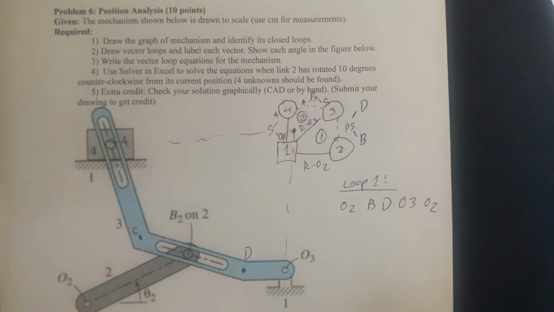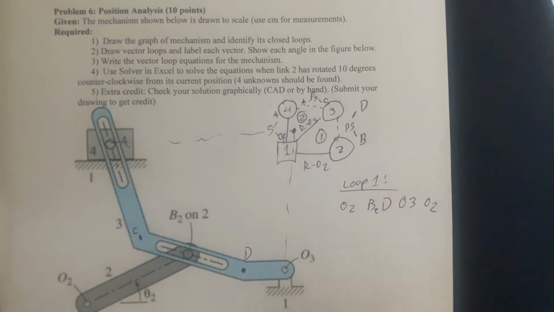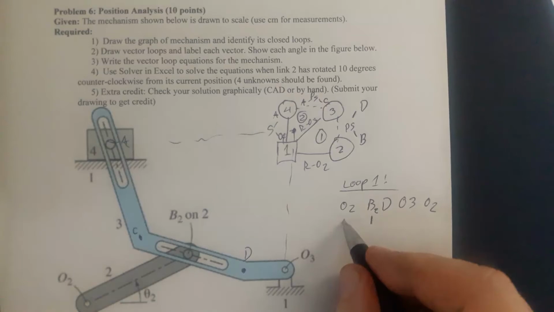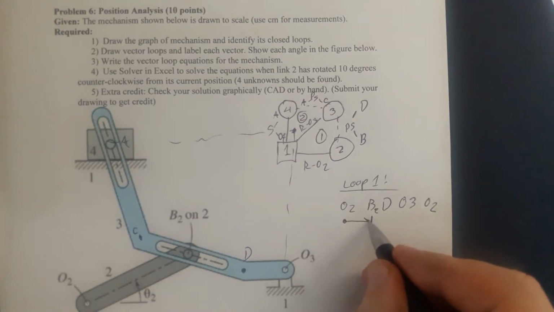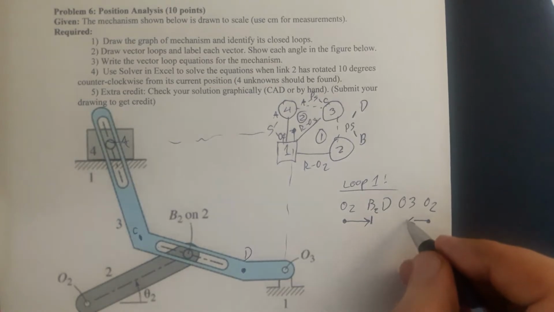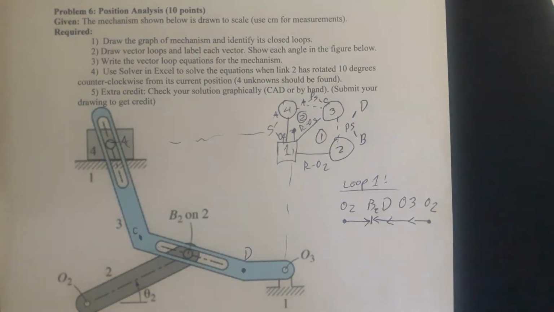And that's point B2. I'm going to pick my endpoint for my loop as B2, so I'll have vectors that go from O2 to O3, O3 to D, and then D to B2.